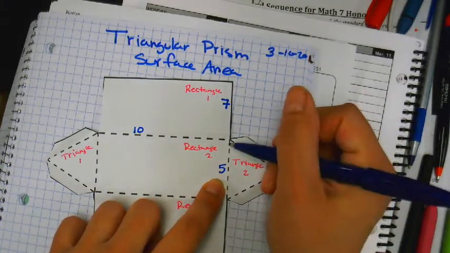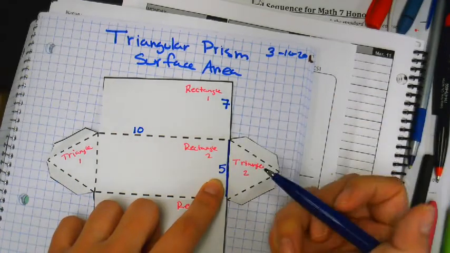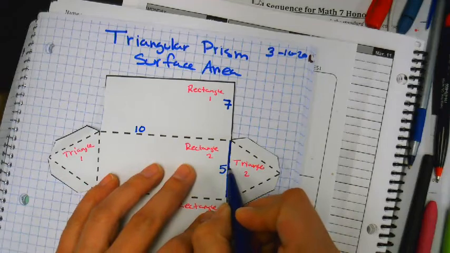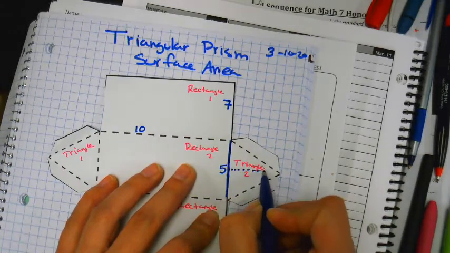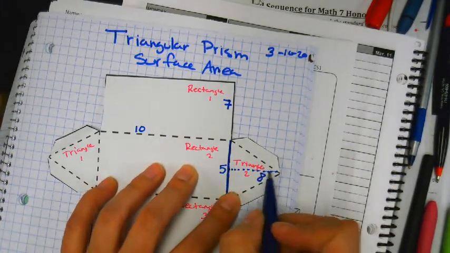So this side is going to be 5. Then how come the top is silent? Because it's not going to be a square. And then the height of your triangle is going to be 8.